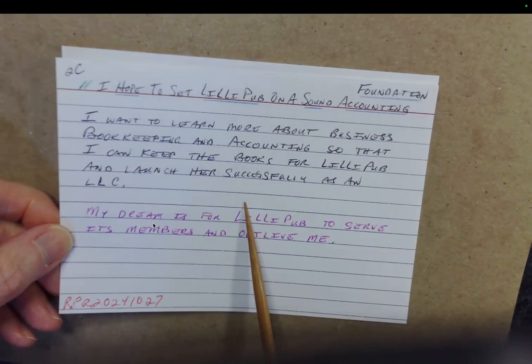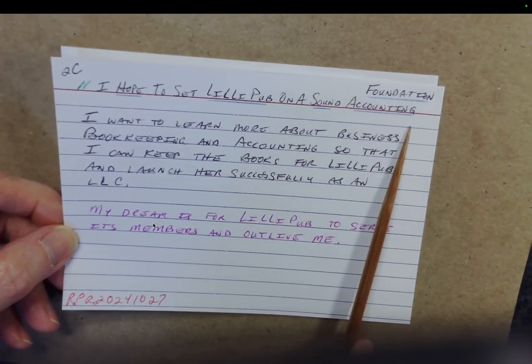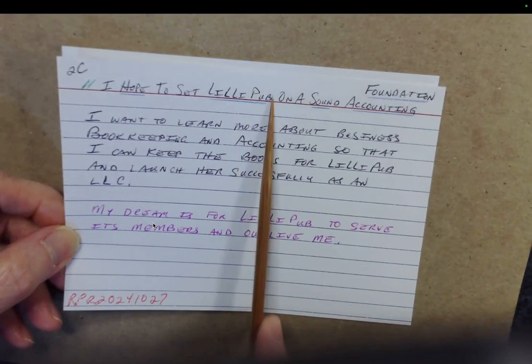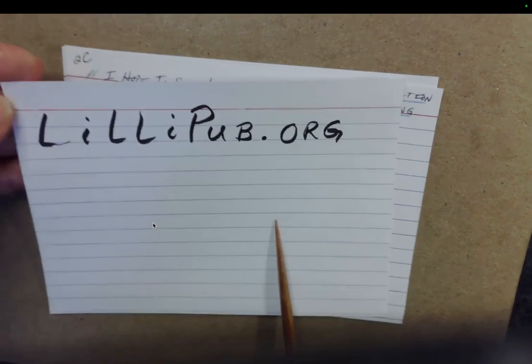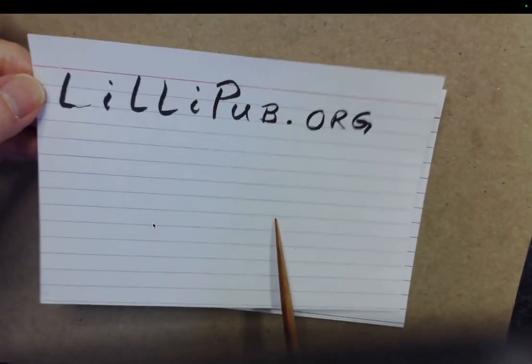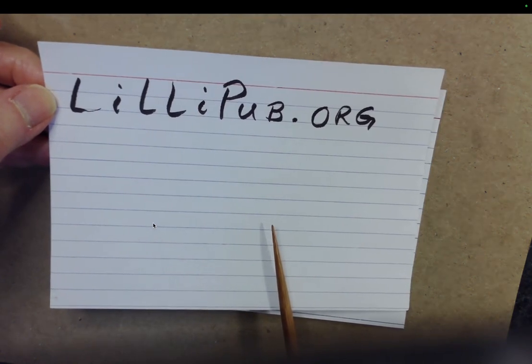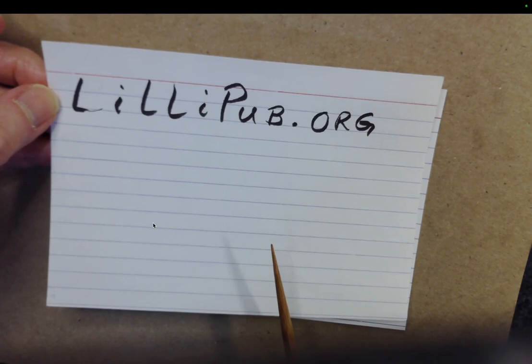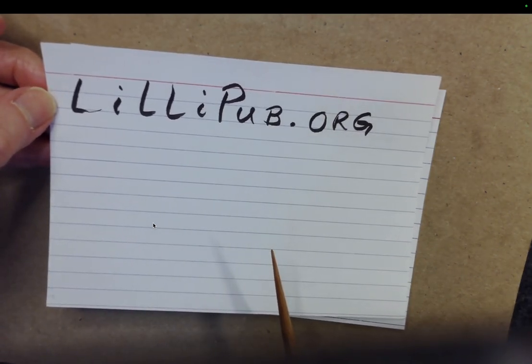See you over there. Okay, so while I was indexing this card, I came to the word LiLLiPub. Well, we all know what LiLLiPub is by now. LiLLiPub.org is that wonderful place where you can come and join the Zettelkasten circle and talk about Zettelkasten to people who love to play with it anytime at all.